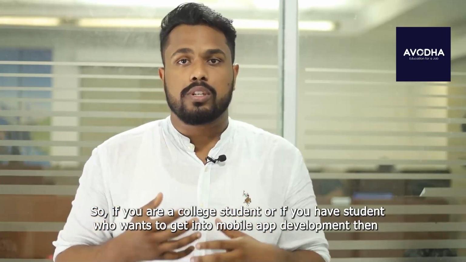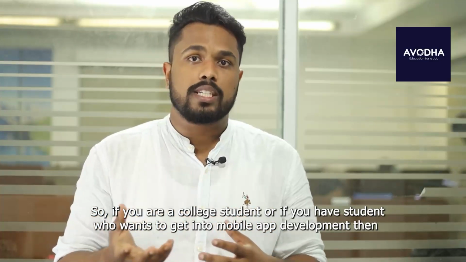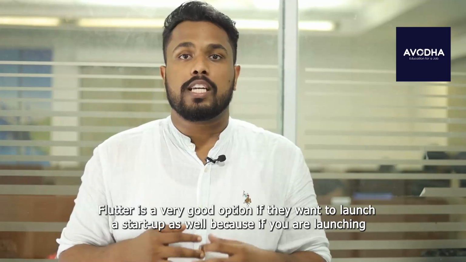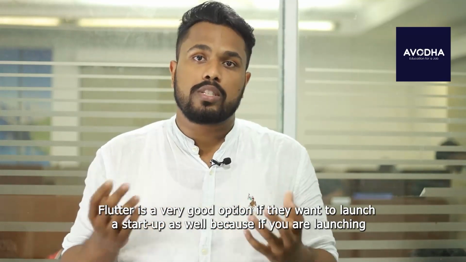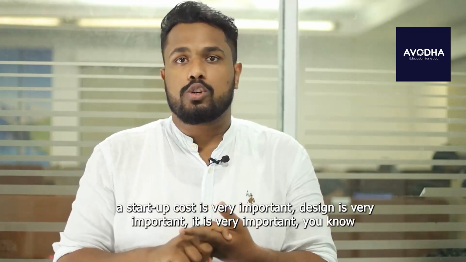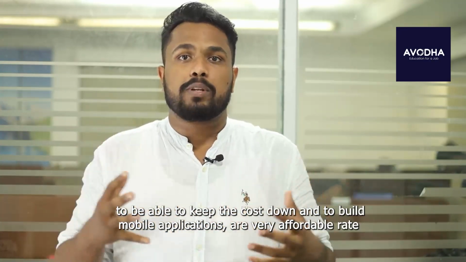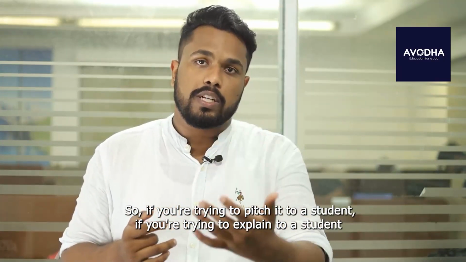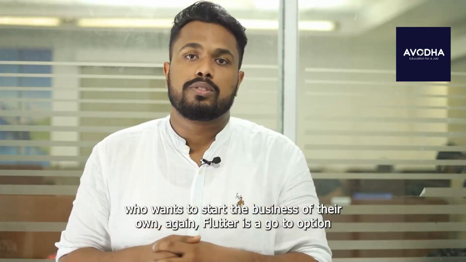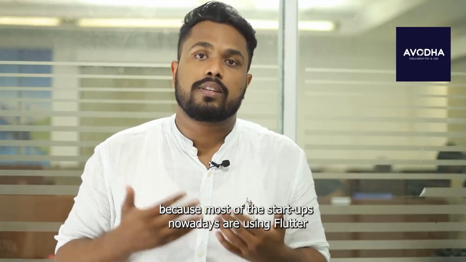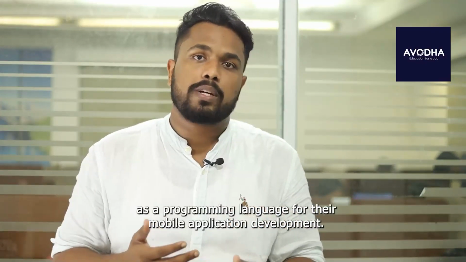So if you're a college student, or if you have a student who wants to get into mobile app development, then Flutter is a very good option if they want to launch a startup as well. Because if you're launching a startup, cost is very important, design is very important. It's very important to be able to keep the cost down and to build mobile applications at a very affordable rate. So if you're trying to pitch it to a student who wants to start a business of their own, again Flutter is a go-to option, because most startups nowadays are using Flutter as a programming language for their mobile application development.